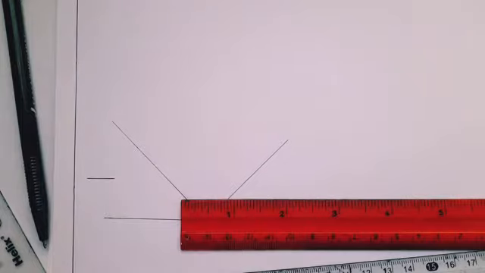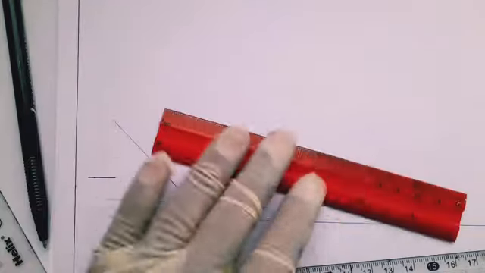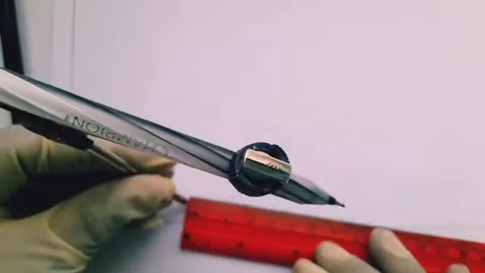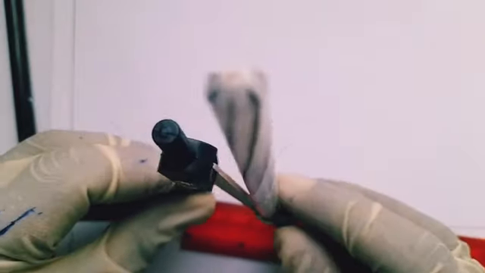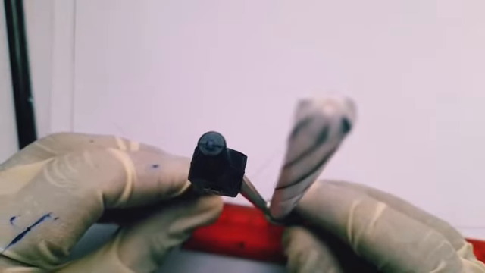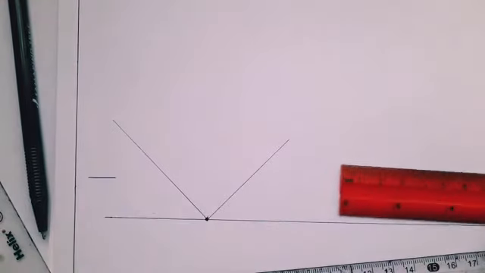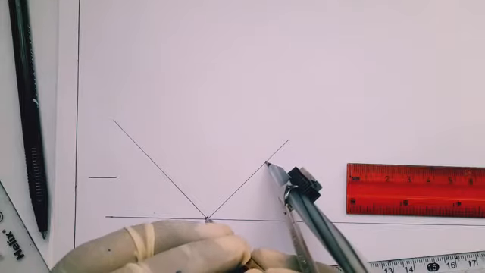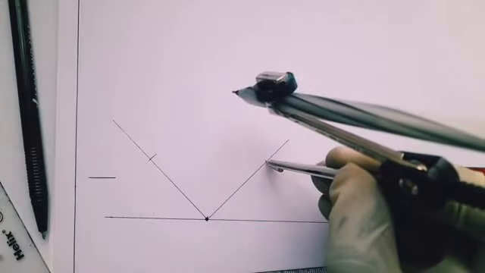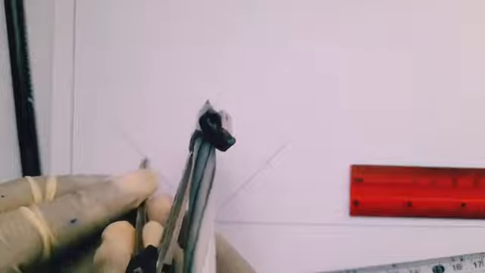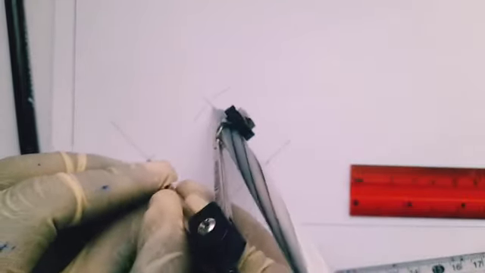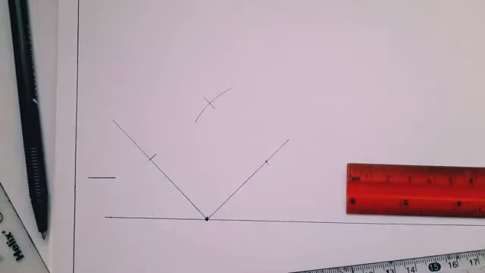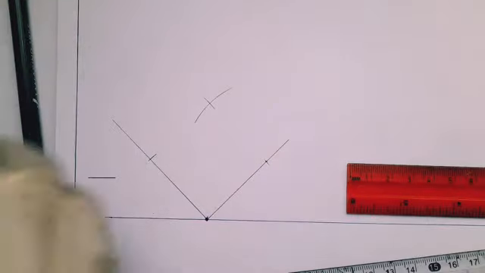So how much do they measure? We are going to measure 40 millimeters for the square base. Just come and cut here and also cut here, and we complete the base.